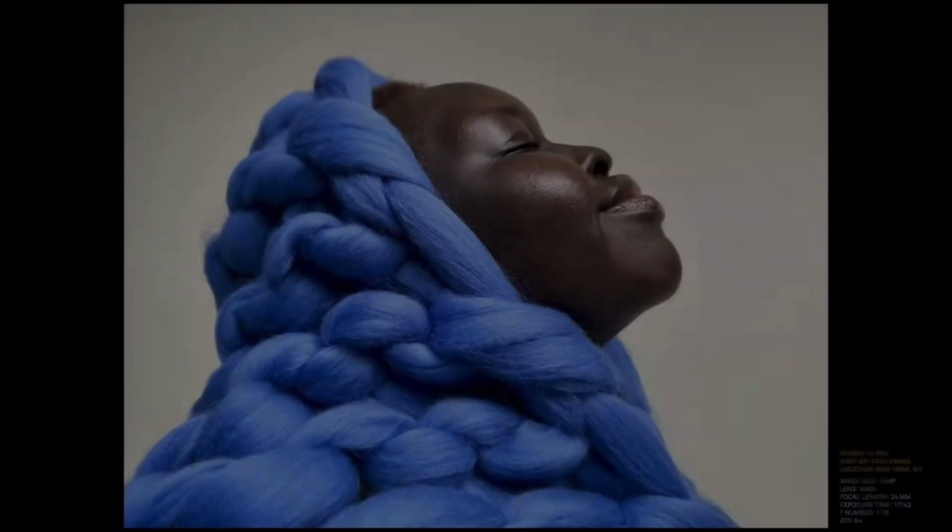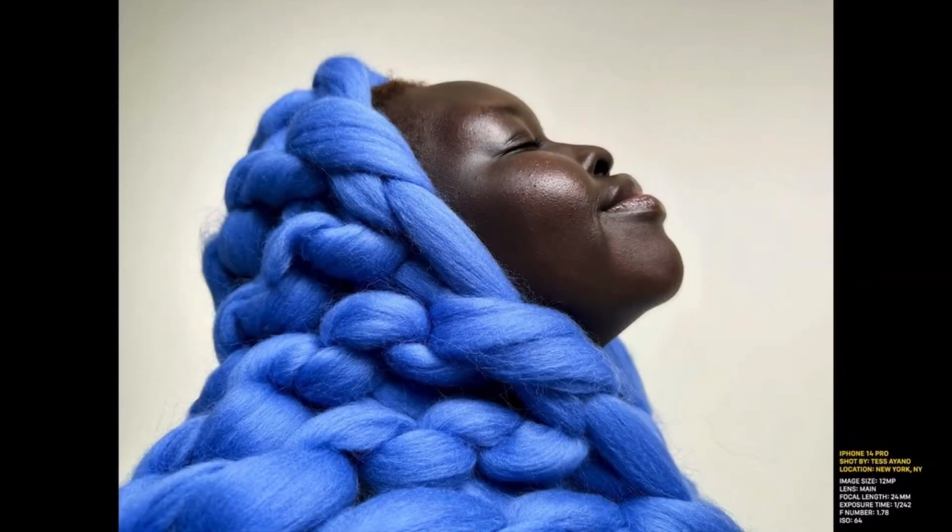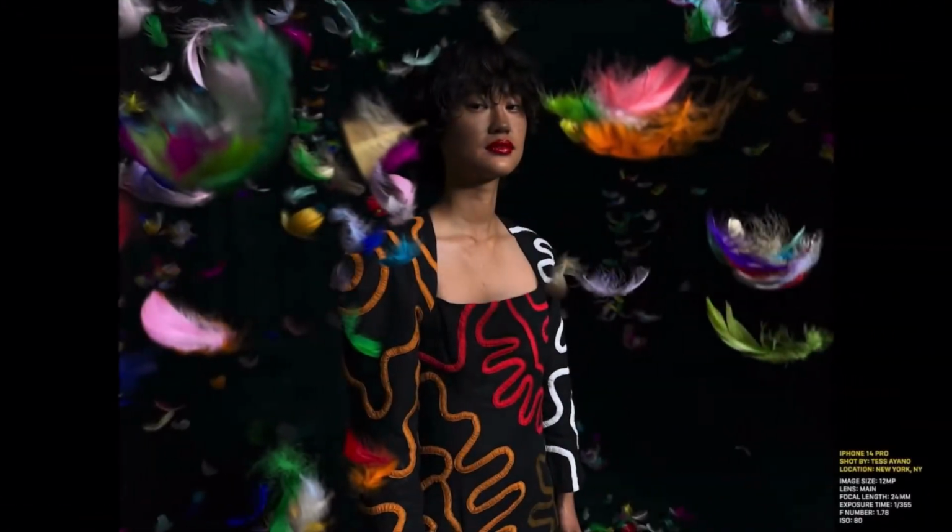You can capture stunning photos across all lighting conditions. In this brighter shot, the main camera captured the beautiful, rich color of her skin, the detail of the fiber in the blanket, and even a little of her joy. For this photo, we locked exposure on the woman's face. As the vibrant feathers fell, iPhone kept her in sharp focus, while creating a colorful texture around her.